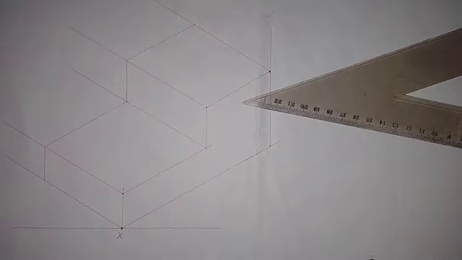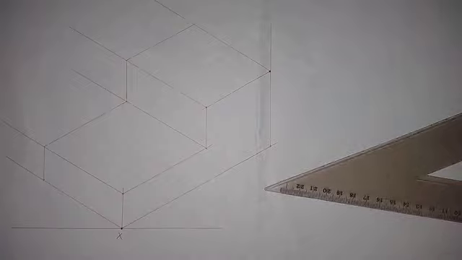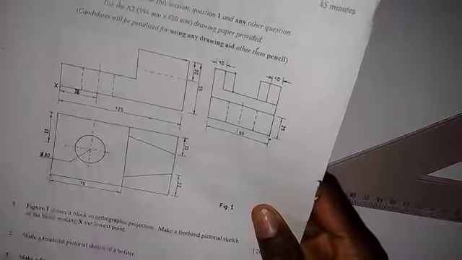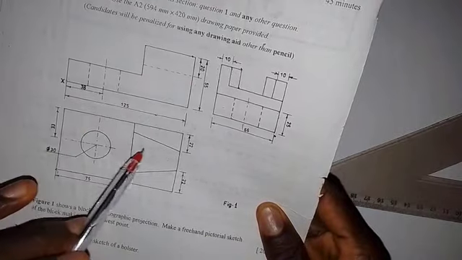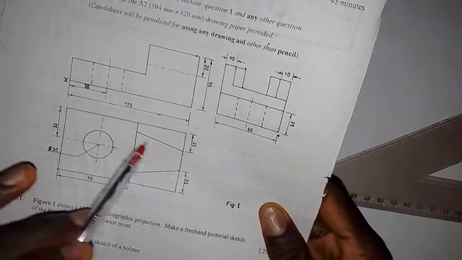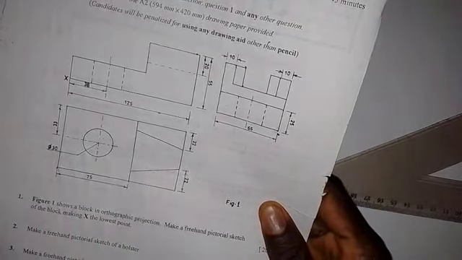Alright, so now we have this shape. Before I work on the circle here, I want to work on the shape that we have around here. So look at the shape that we have around here. So let's come to it.